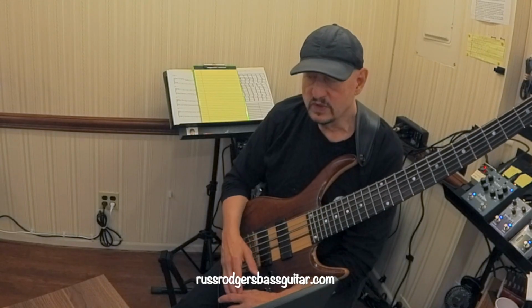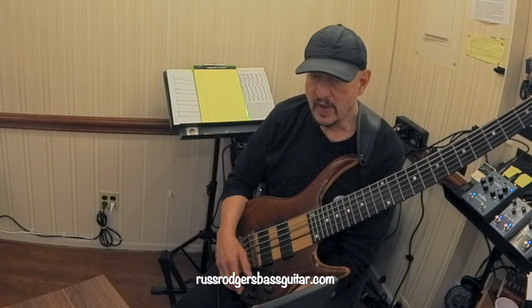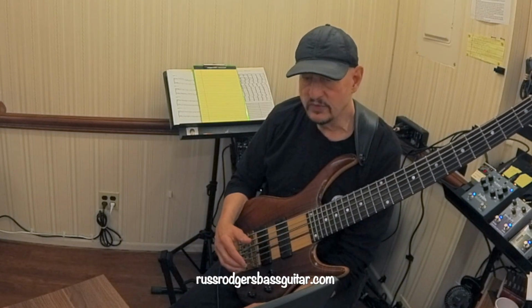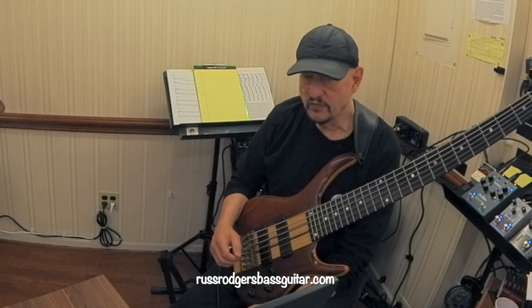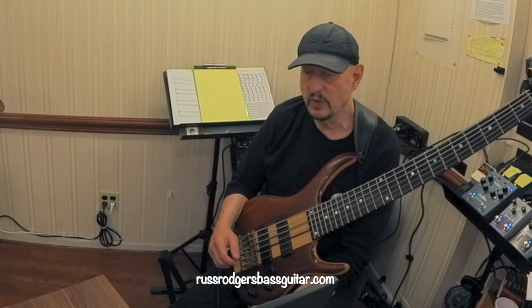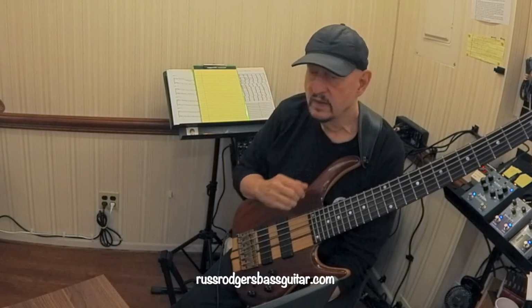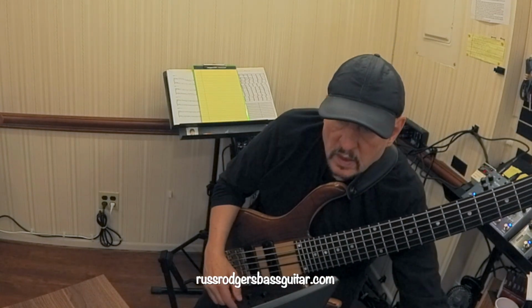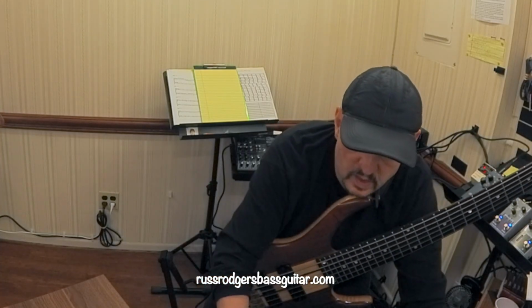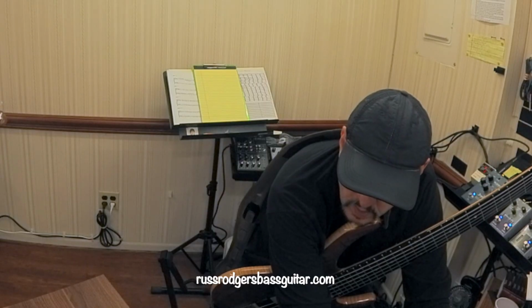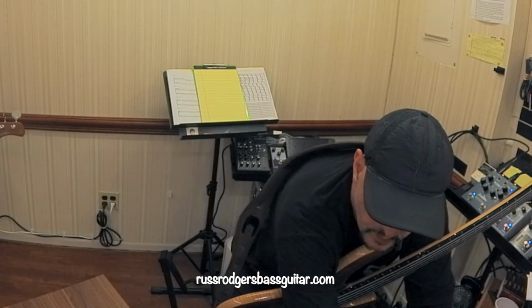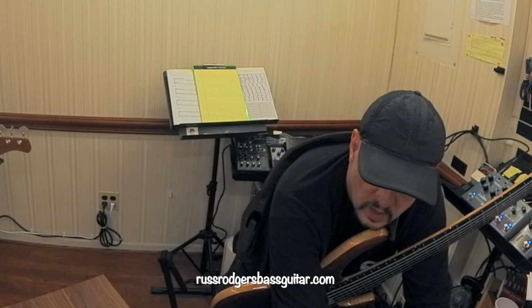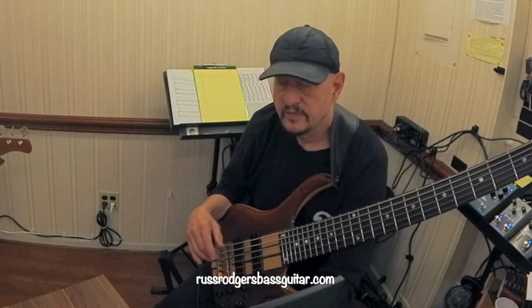Now, in stepwise motion with chords moving up a fourth or down a fifth, if I have a minor 7 moving to another minor 7 or dominant 7th, the formula will be 1, 2, flat 3, chromatic approach note to the next one. So if I have a C minor 7 to F7, right?